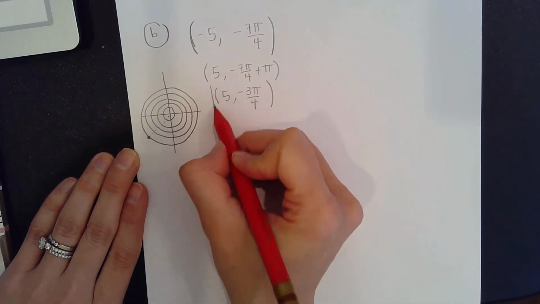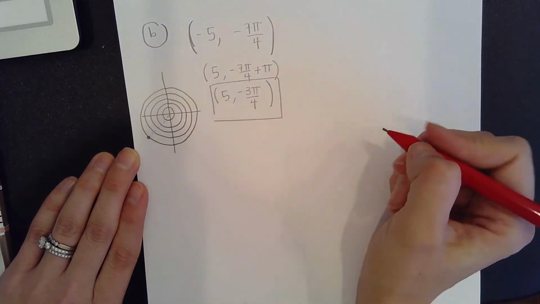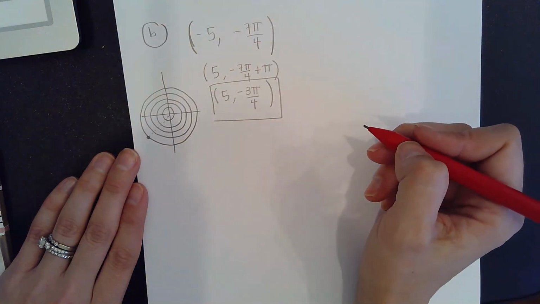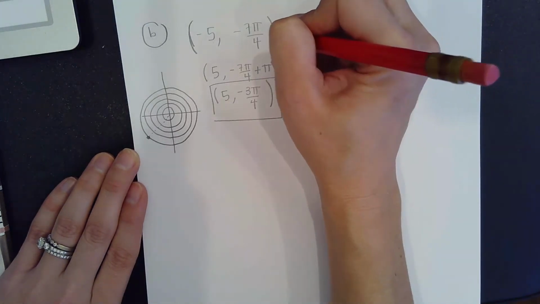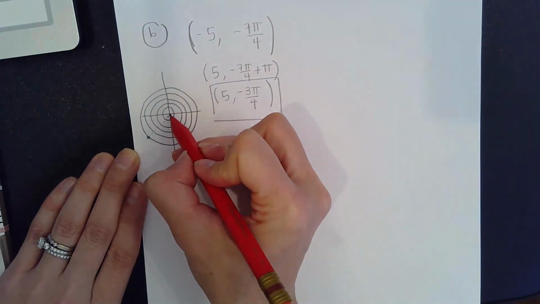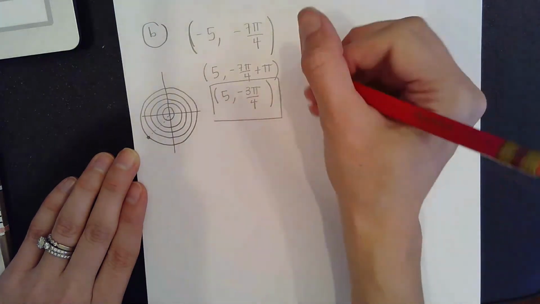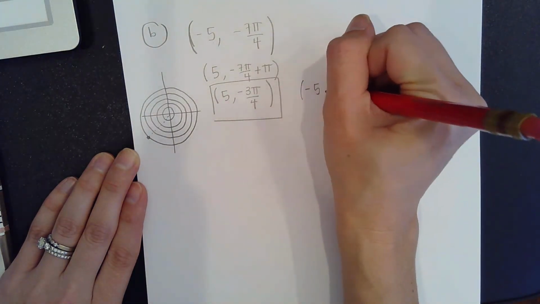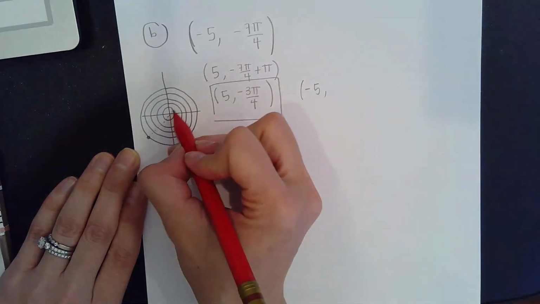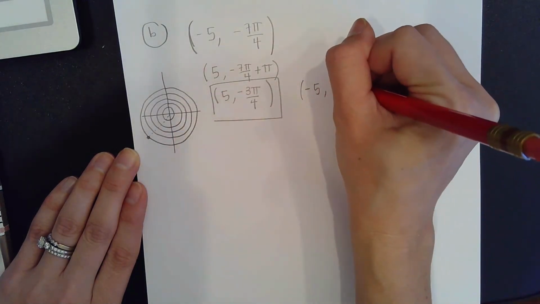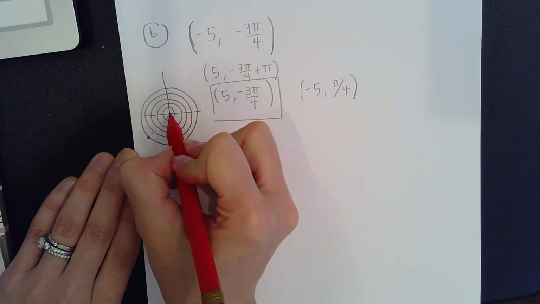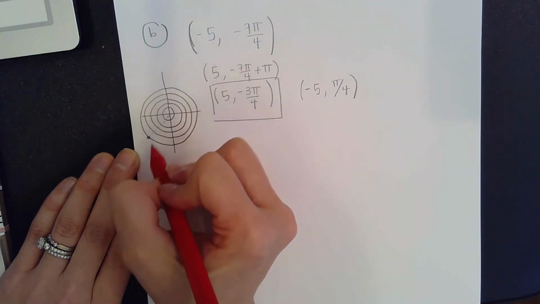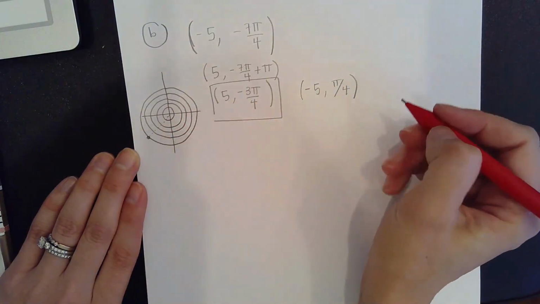Okay, so that's one way to find a point, right? And then what else is the other way to find the point? So if I had a negative 5, pi over 4, right? Because if I did the negative 5 pi over 4, that would have given me the same 3 pi over 4.